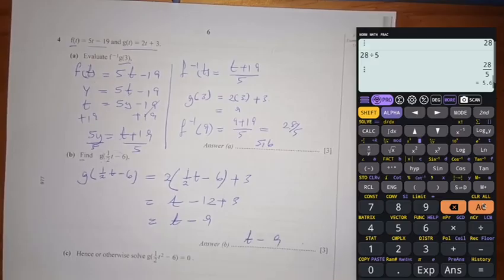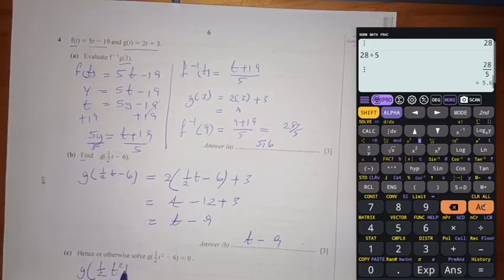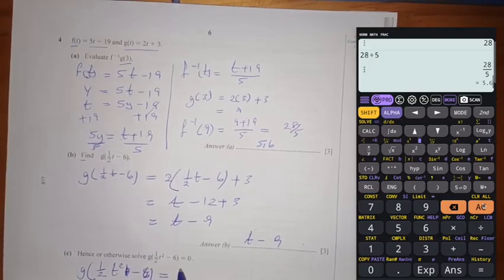Now the next question says we should solve for g of half t squared minus 6 equals 0. Let's first evaluate that, going step by step. g of half t squared minus 6 is equal to 2 into half t squared minus 6.